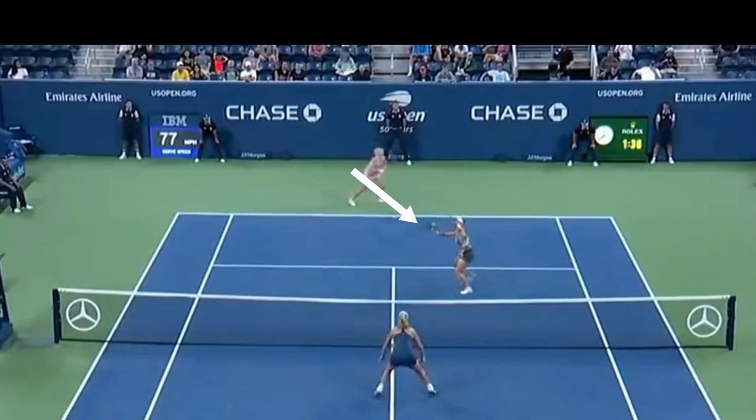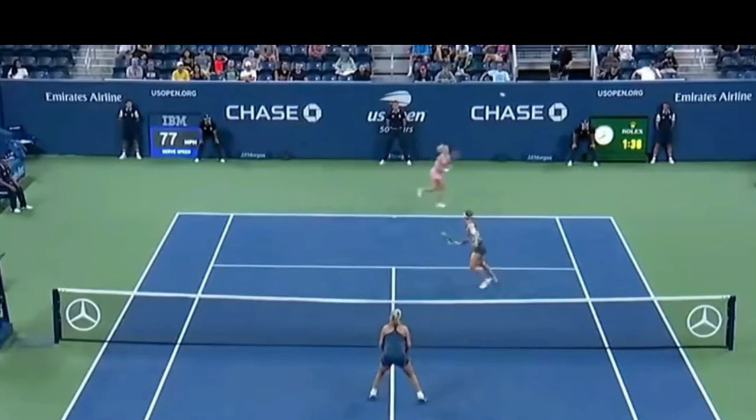Now, let me go in close here. You see this net player? Look what she's doing. She's ready to take an overhead. She's ready to smash it in Vandeweghe's face. It just so happens that Ash Barty, being a former number 1, puts up a great lob.